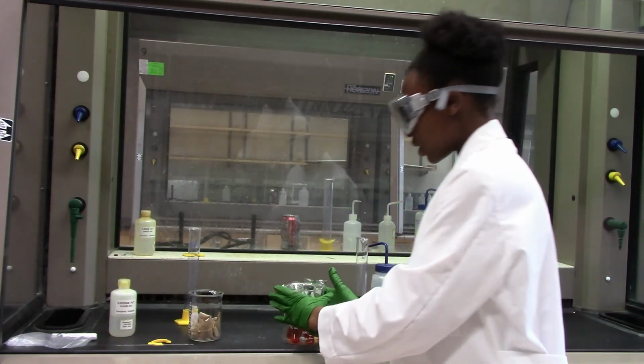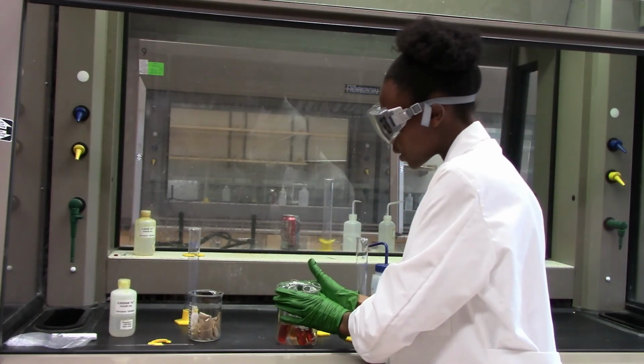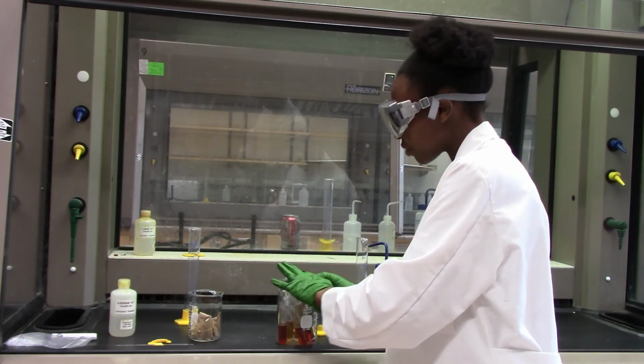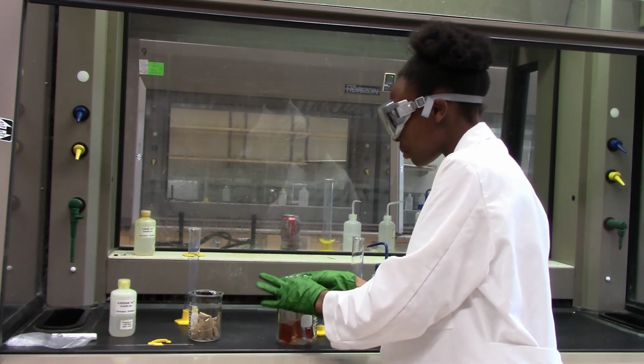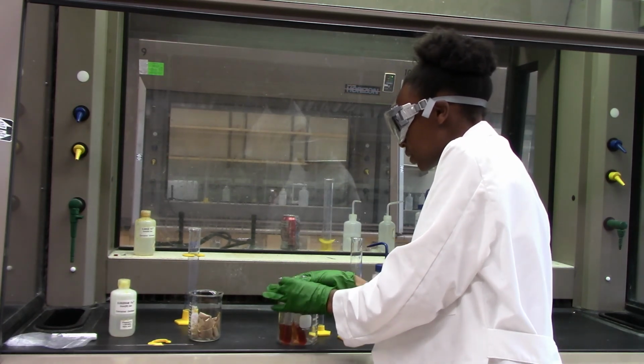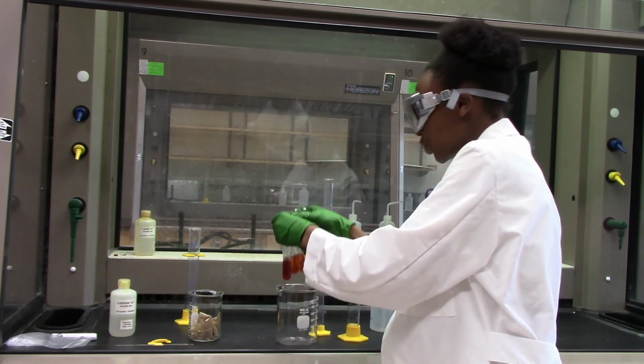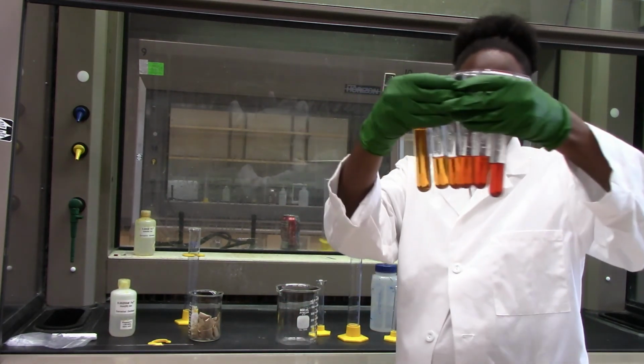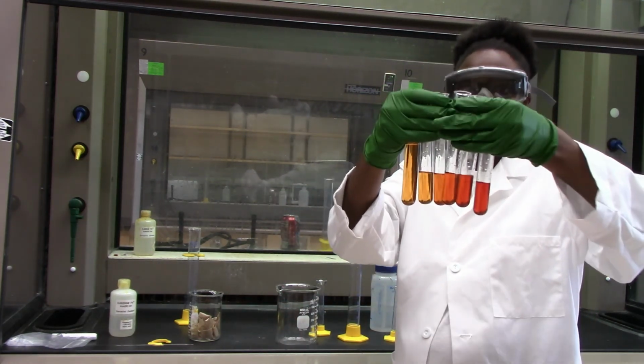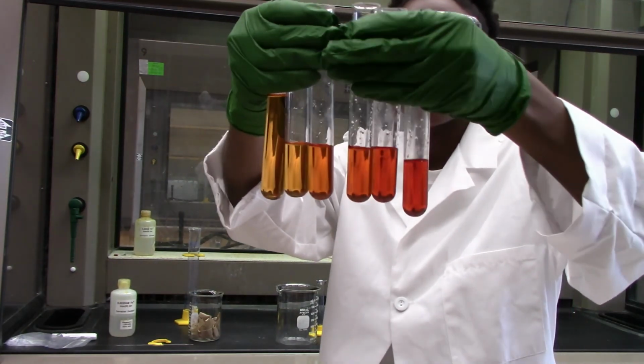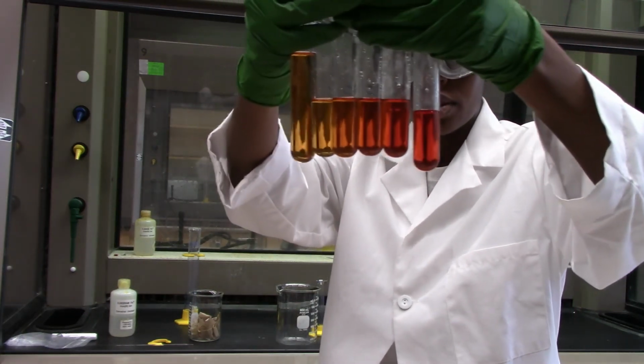Alright, so now I have all of my solutions, from the standard to the 5 different concentrations of my reactants. And I will just show you that they are colored, and that you will see that they have different colors.